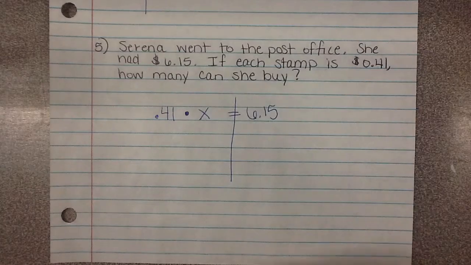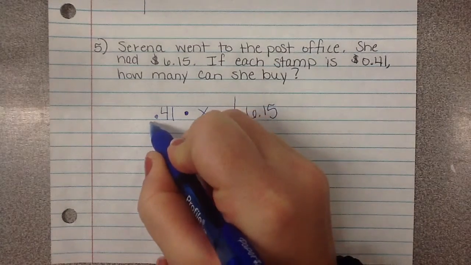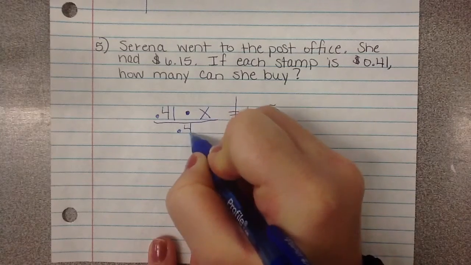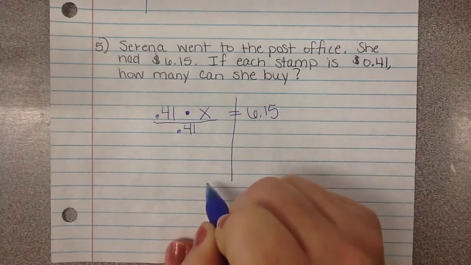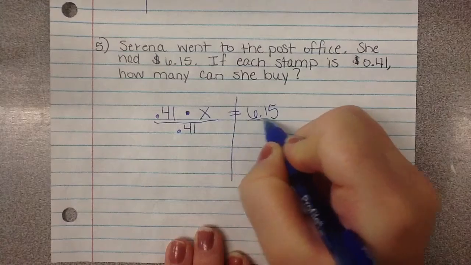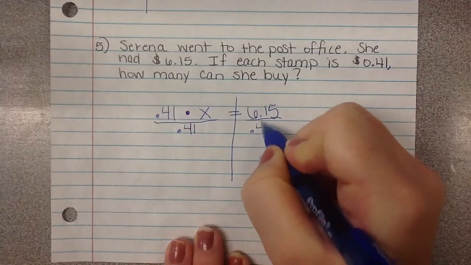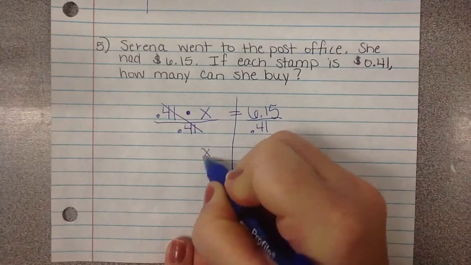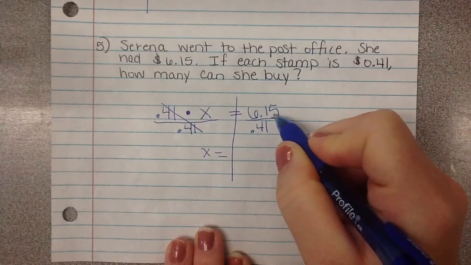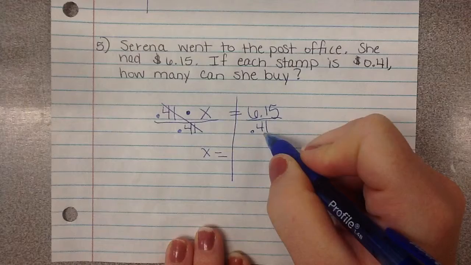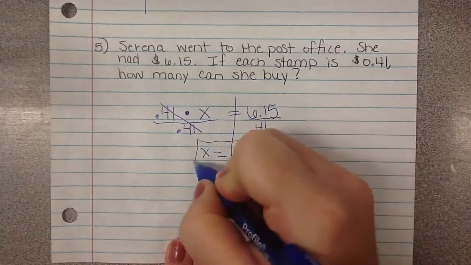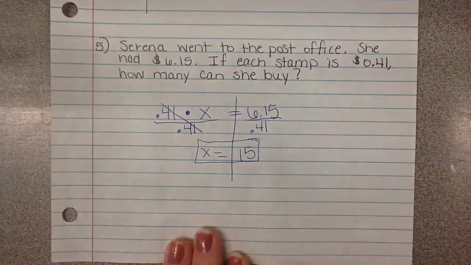To get rid of a times by 0.41, you are going to divide by 0.41 or 41 cents. And what you do to one side, you must do to the other. Those cancel out. X equals 6.15 divided by 41 cents. She can buy 15 stamps for that price.